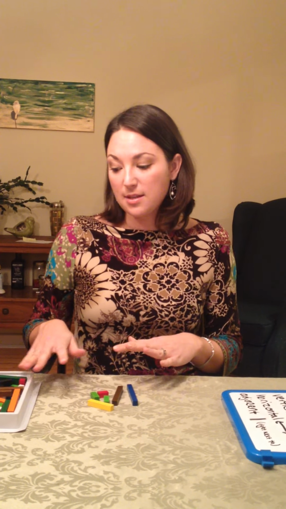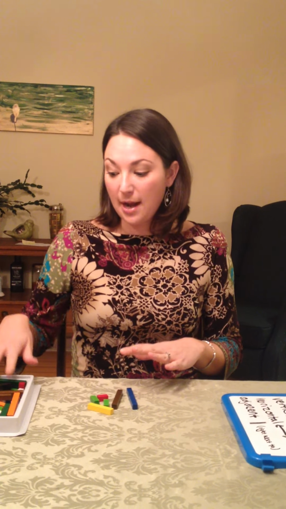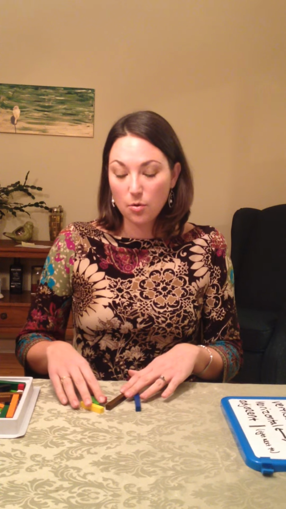One of the things that I want to talk about right now is how to use Cuisenaire rods to help children with listening skills and communication skills, as well as spatial reasoning. This is one of the activities you can do when you're introducing Cuisenaire rods, because it helps the kids get familiar with the pieces, and they can practice their listening skills, and also their math vocabulary.